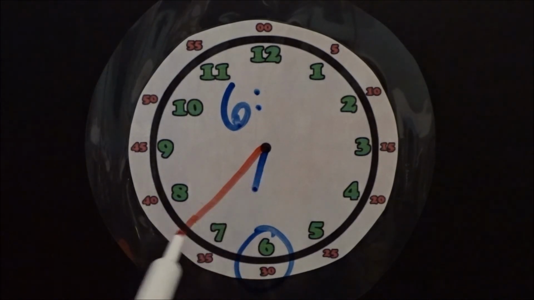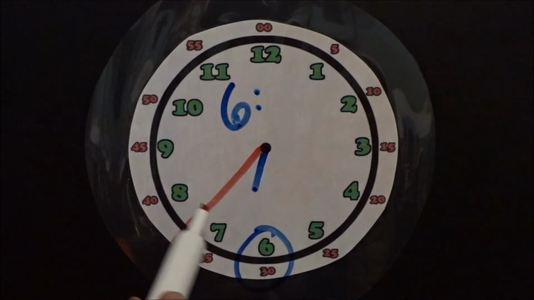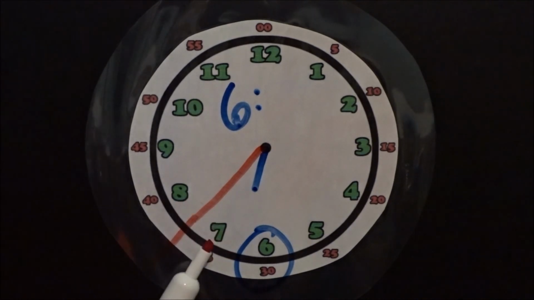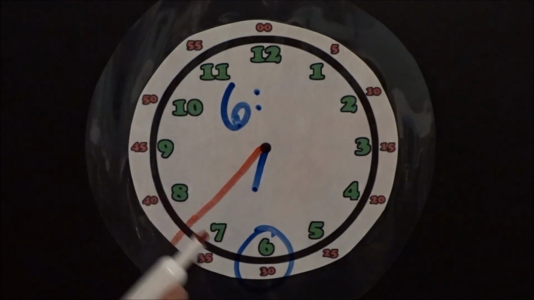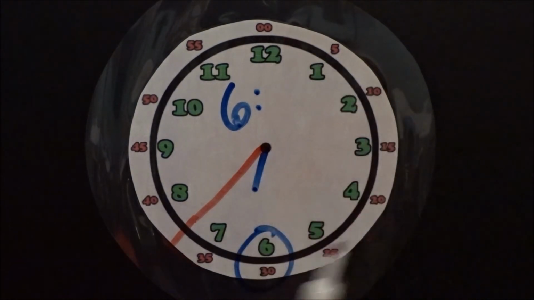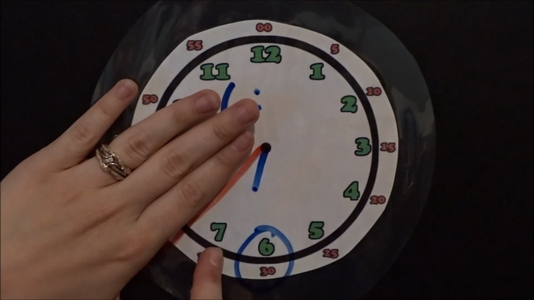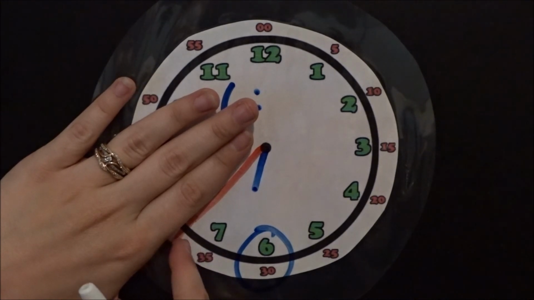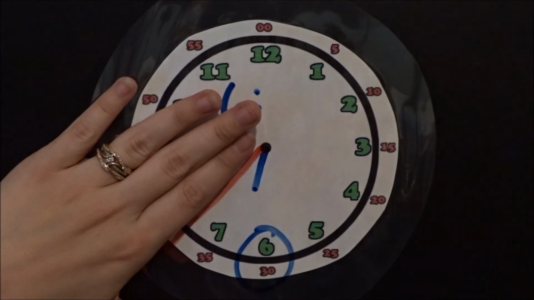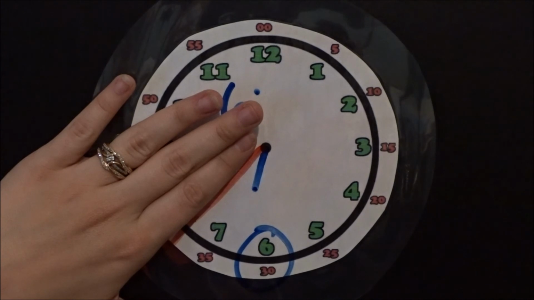And we know right away that our minute hand is not exactly on one of our numbers. So we know that we're going to have to skip count and then add a little bit. So let's skip count all of our big numbers, and then we can just count and add the numbers we need to after.